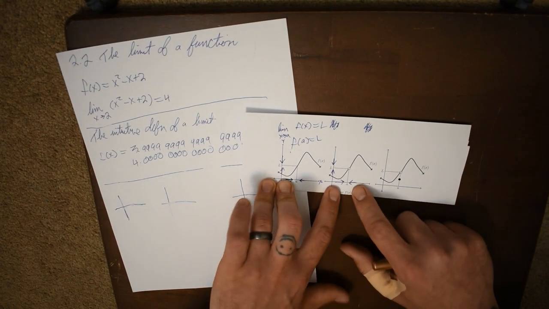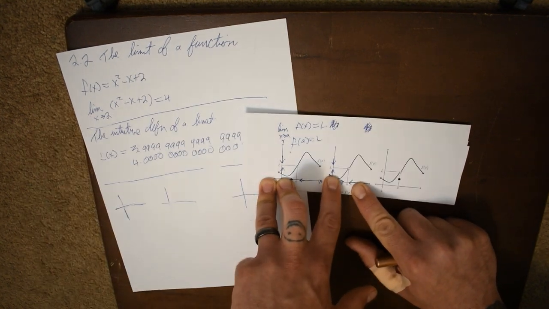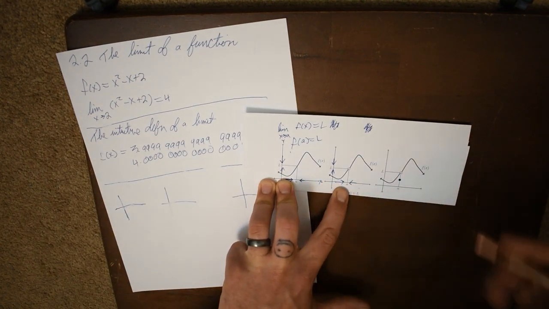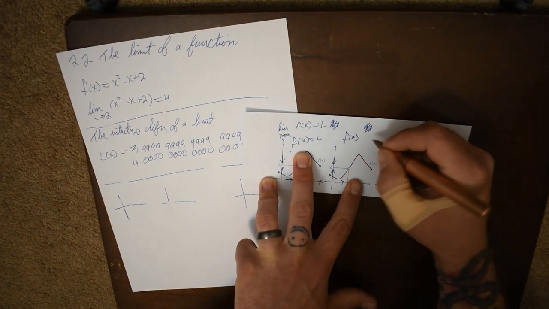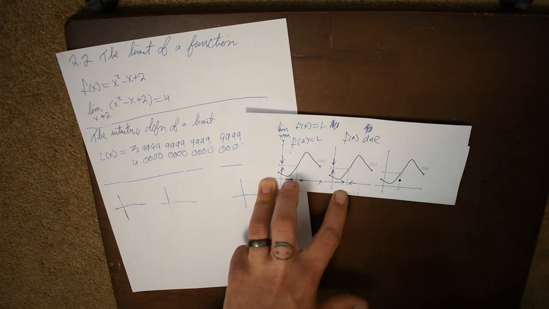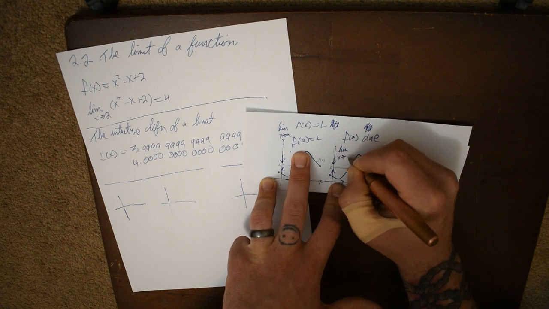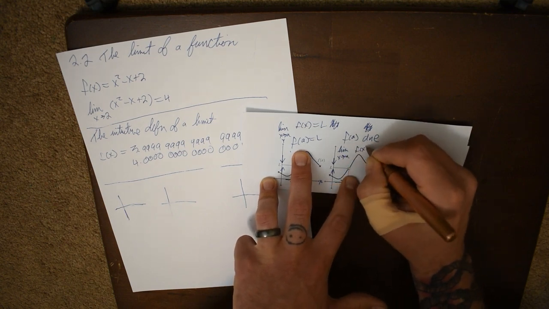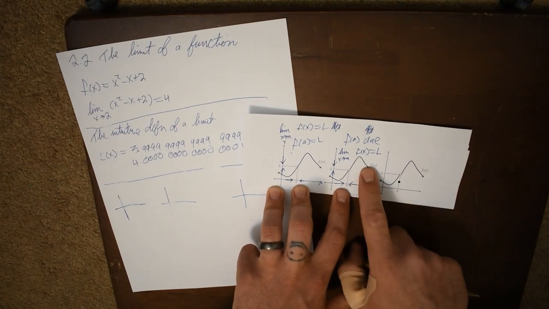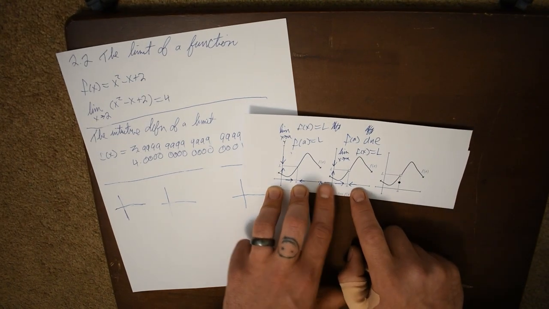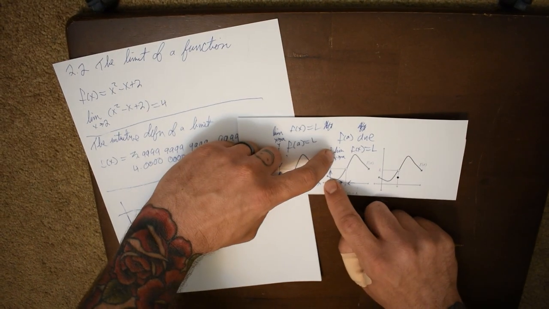As we're letting those values of x get closer and closer to a, the values of y are getting closer and closer to L. So in this one, f of a does not exist. But the limit as x approaches a of f of x is equal to L. Because once again, we're talking about patterns. We're talking about trends. As these values get closer and closer to a, these values get closer and closer to L.